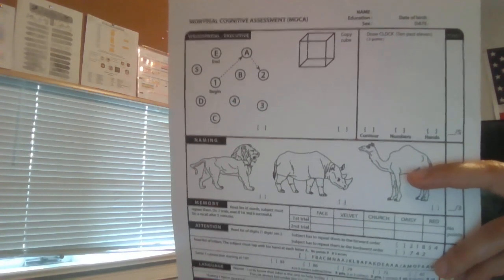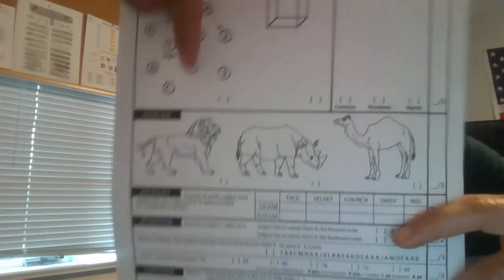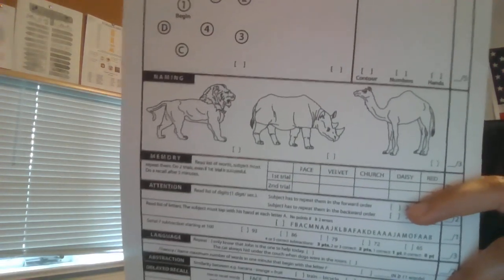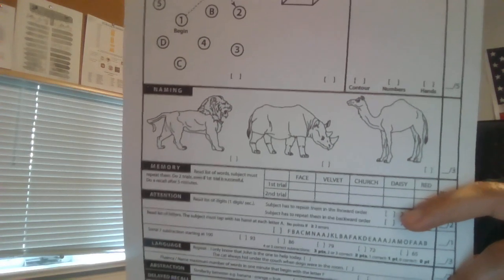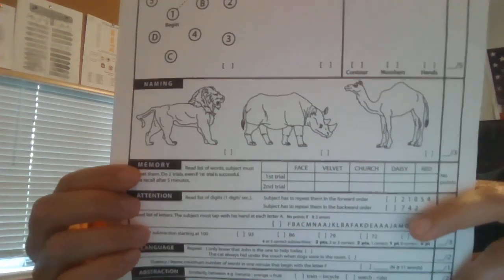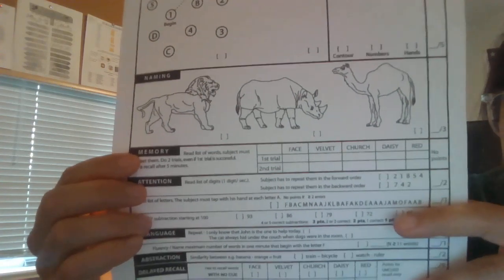The next one is going to be naming. So what you're going to ask them to do is to name all these animals. All animals that are named correctly get a point. The next section is attention. So for this one, oh, sorry, I skipped one.